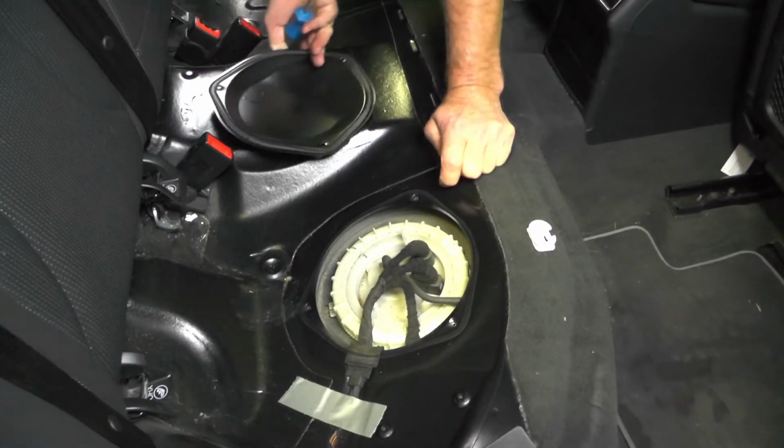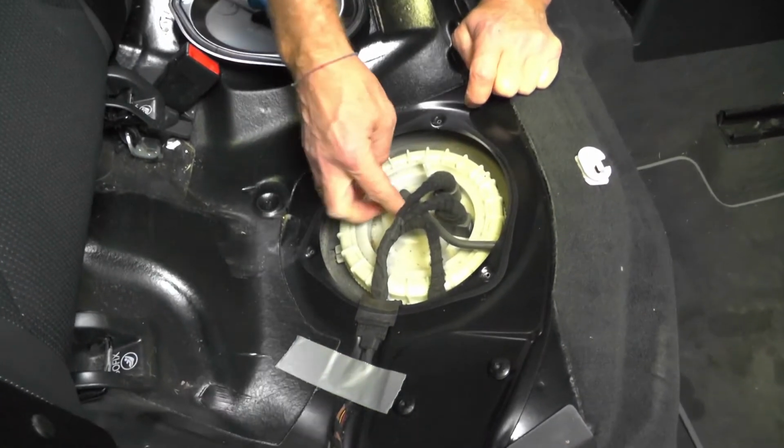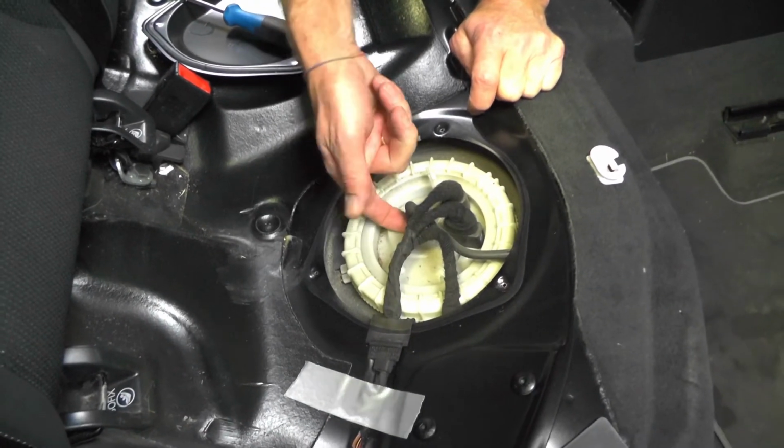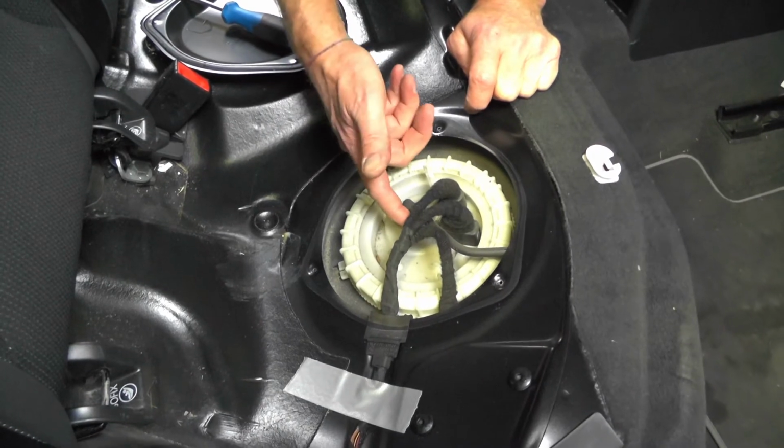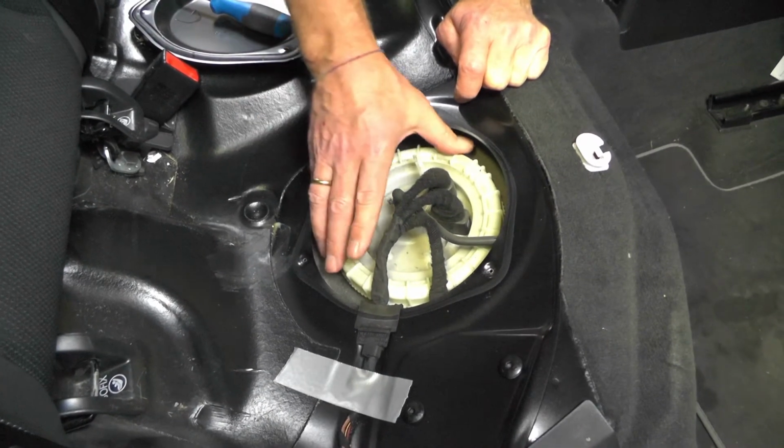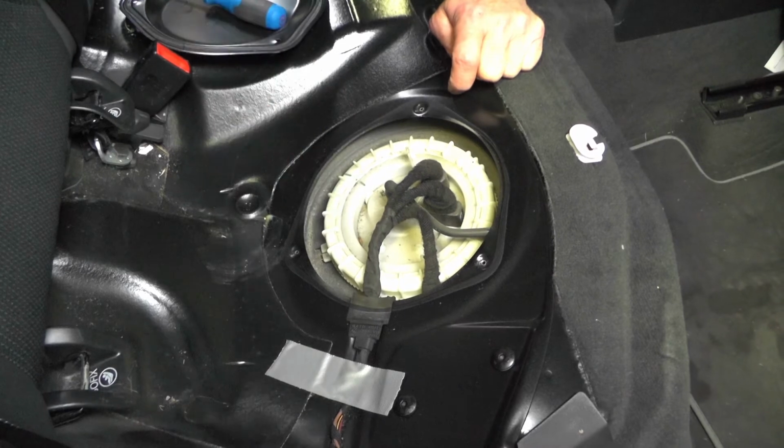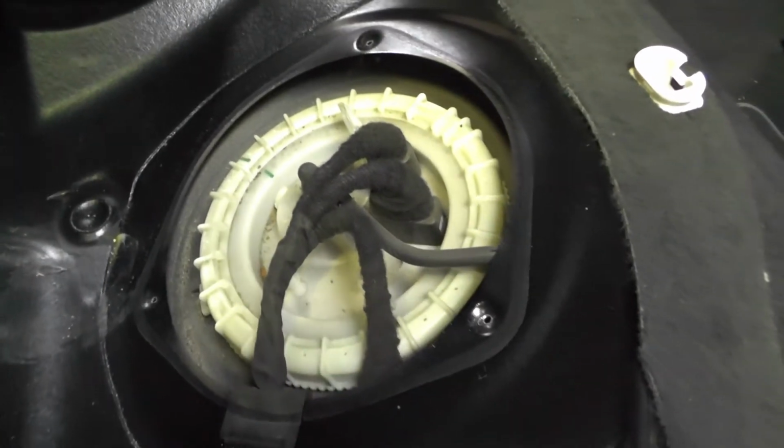Here we go. So this would be the alternative connector to the supply line. That's where it starts and comes from the tank. This is a tank pump and filter, pressure regulation, everything.